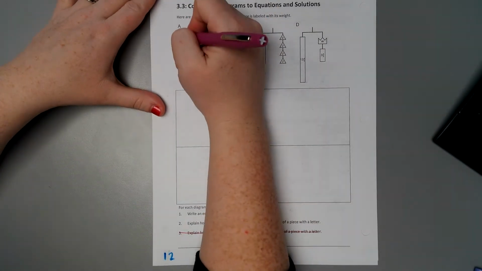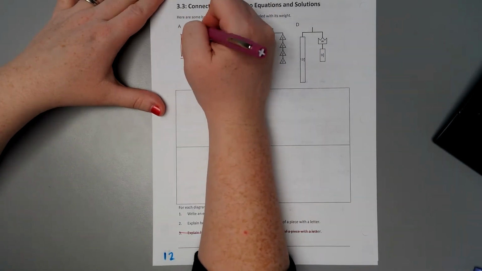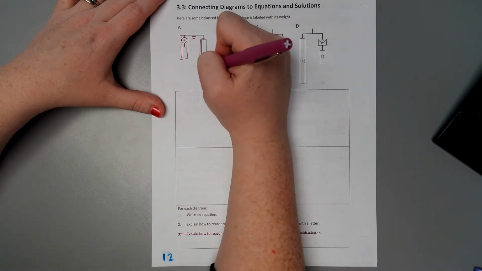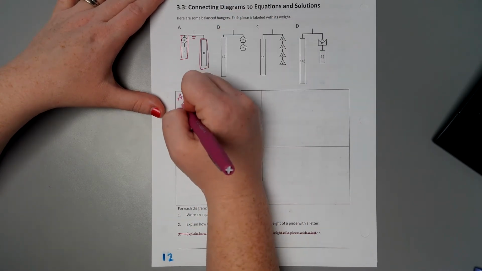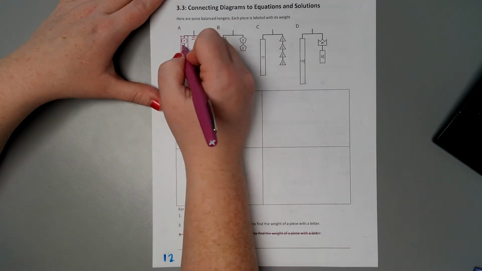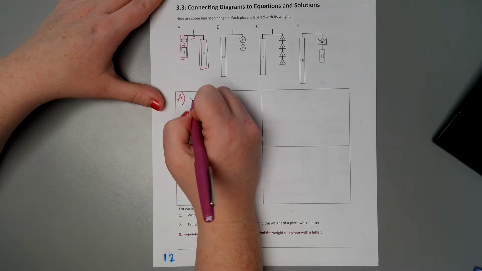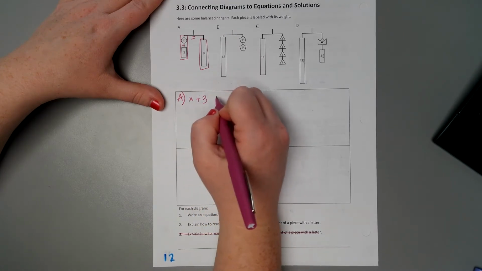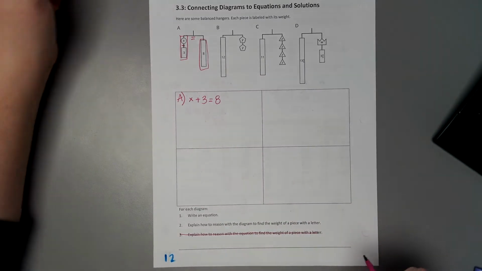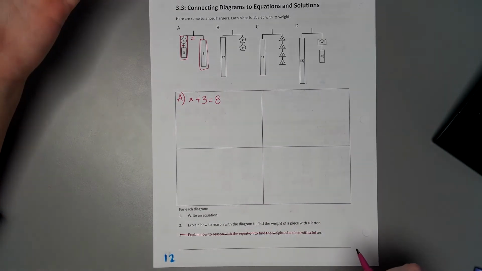So remember, this is our tape diagram number 1. This means equals because it's our scale. And then we have this. So for A, we have x plus 3 equals 8. Well, this is addition.